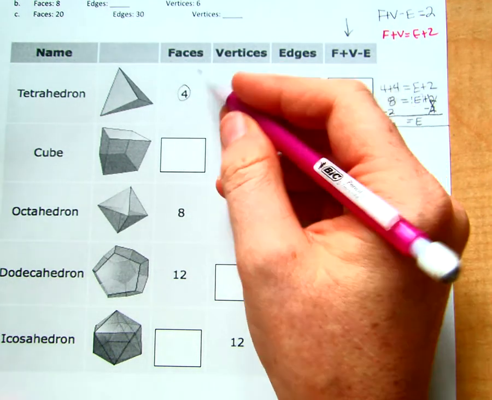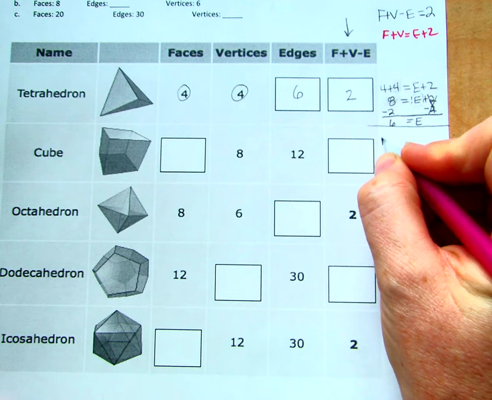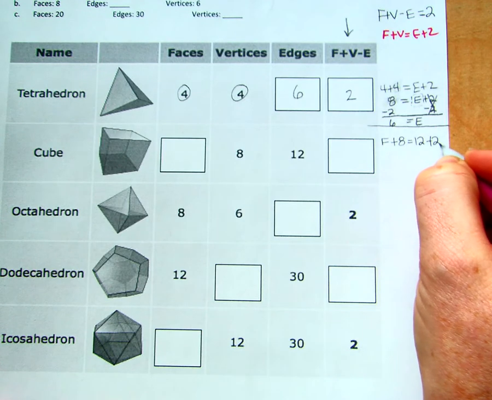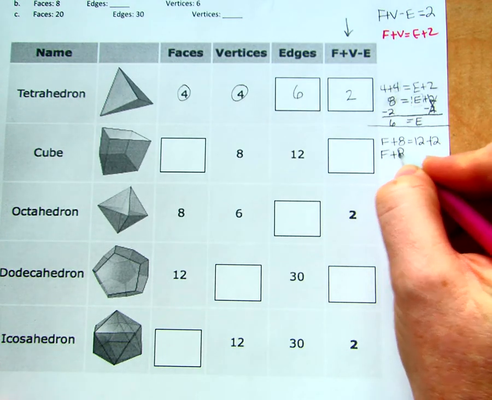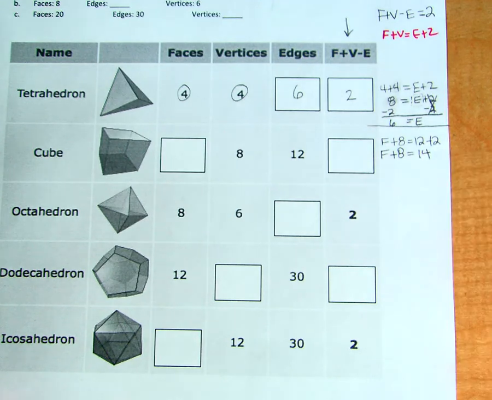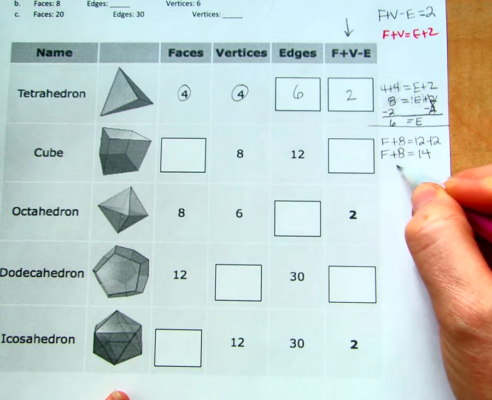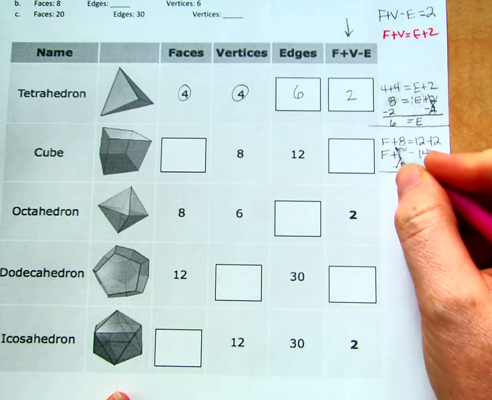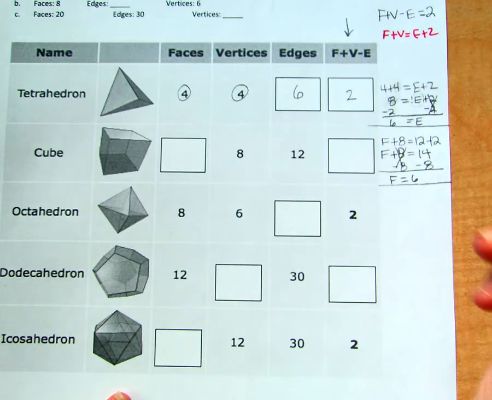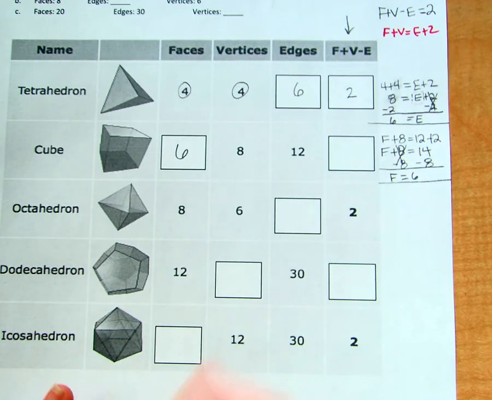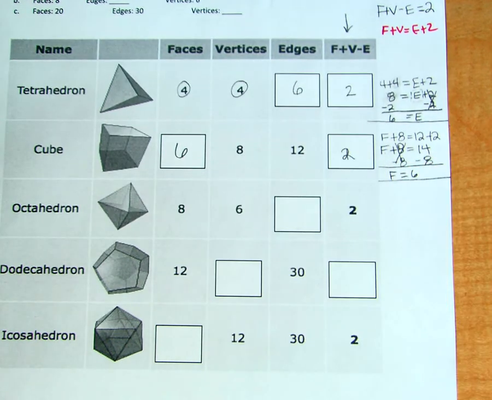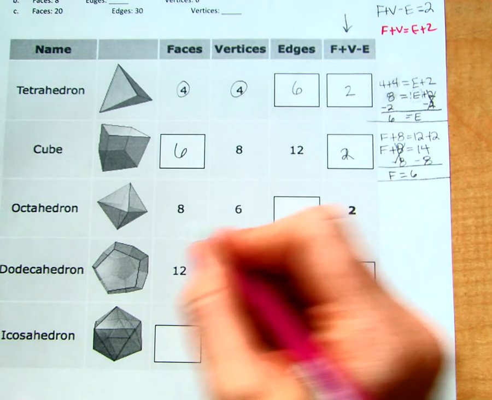On this one, I don't know faces, so F is going to be my variable. So faces plus vertices equals edges plus 2. In this case, faces plus 8 is equal to 14. And I subtract 8 so that I can solve. Some number plus 8 is 14, and it turns out that it is 6 again. And again, I can check my work. 6 plus 8 is 14. 14 minus 12 is 2. Every single time, faces plus vertices minus edges should be 2. And you can continue on in this manner.